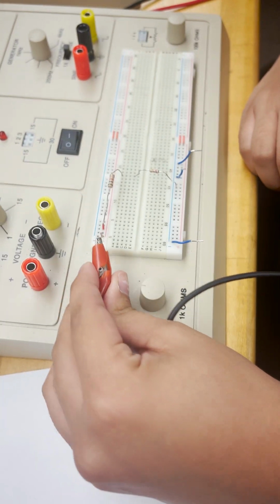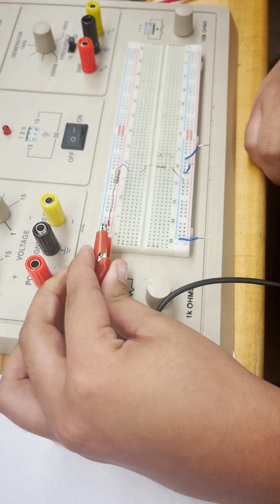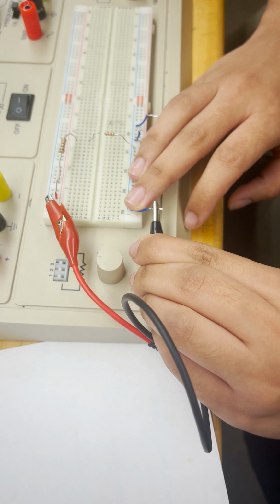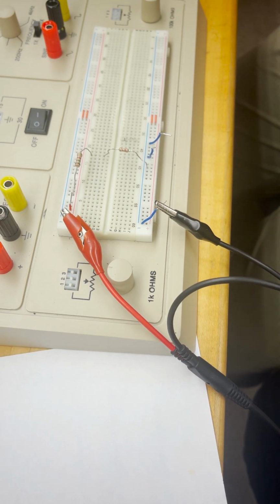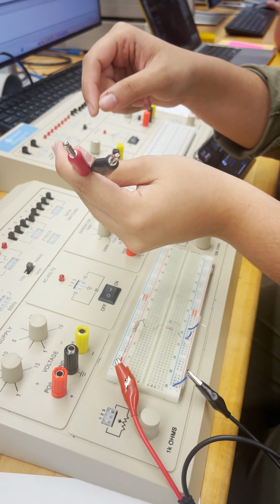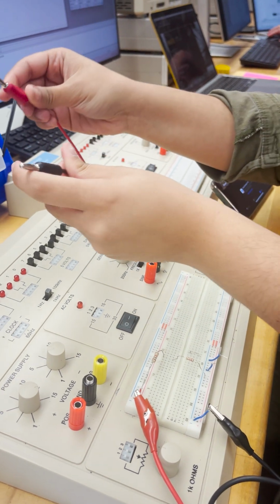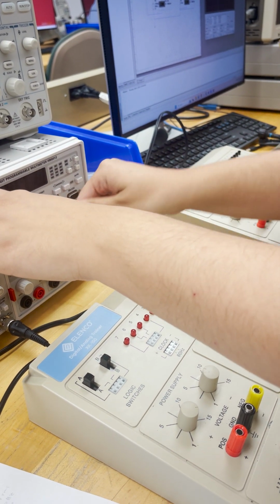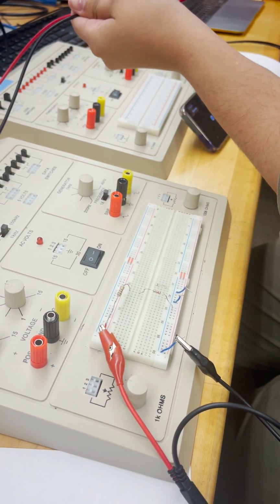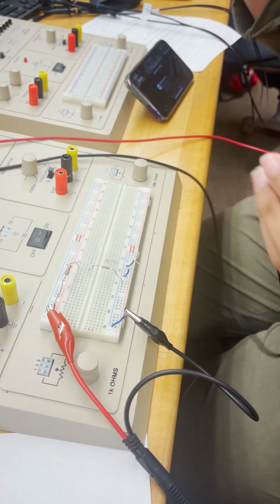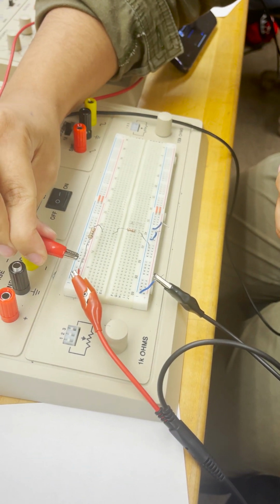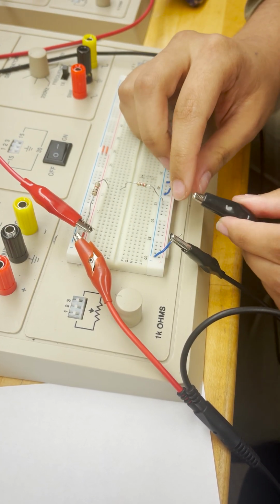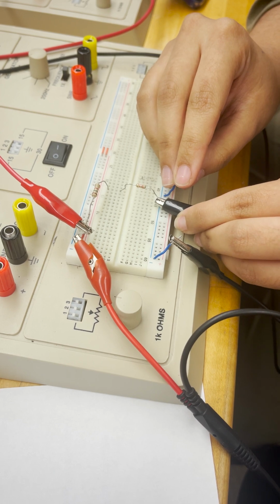We're going to take the positive and put it with the positive. We're going to put the ground and put it with the ground. Put it with the negative. Then we're going to take our DMM probes. We're going to put negative with negative, positive with positive. We're going to take our alligator clips. For positive, we're going to put it here in this loose wire, and then our negative, we're going to put it at the bottom of resistor 2.